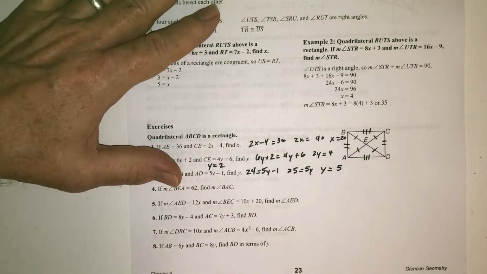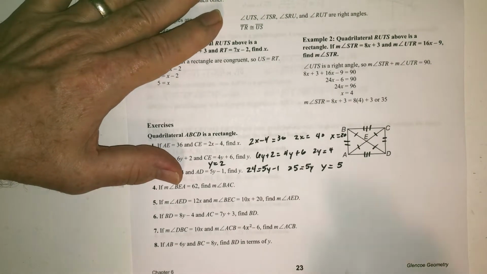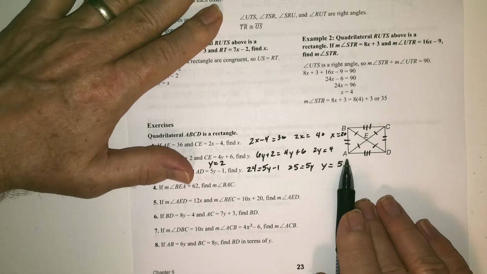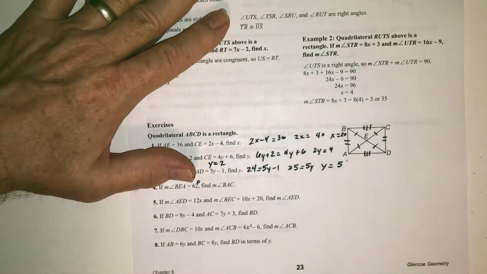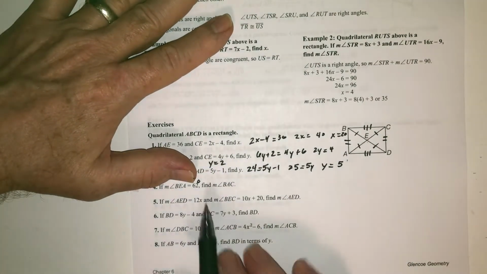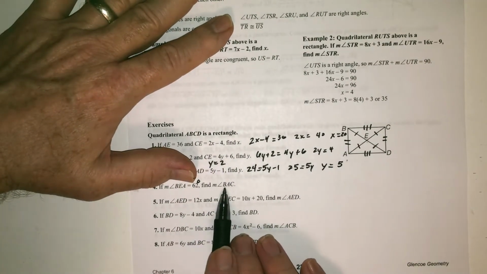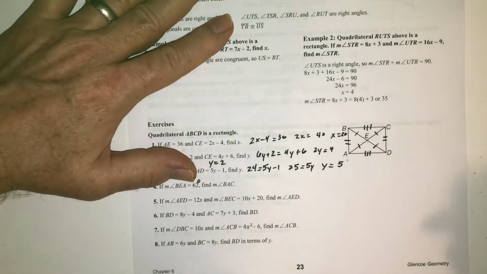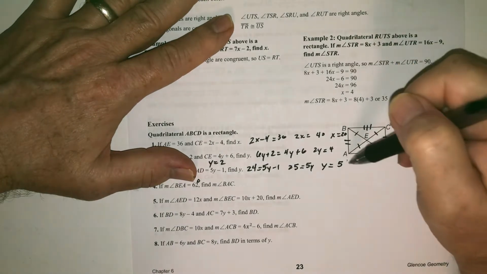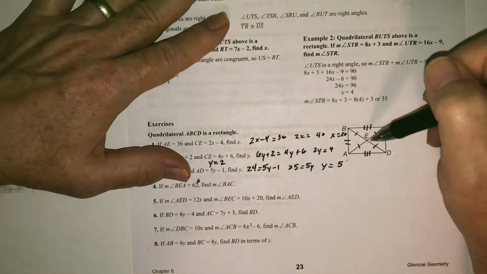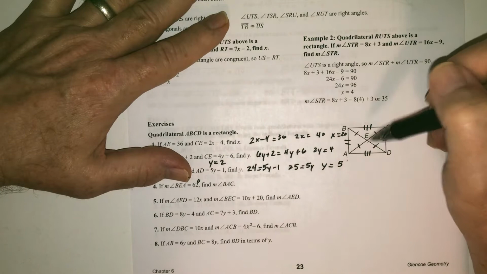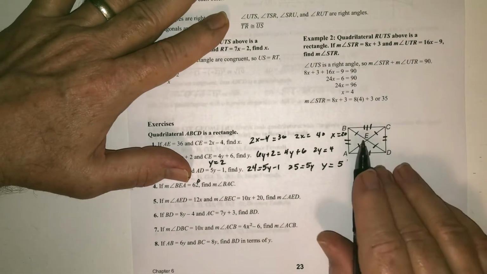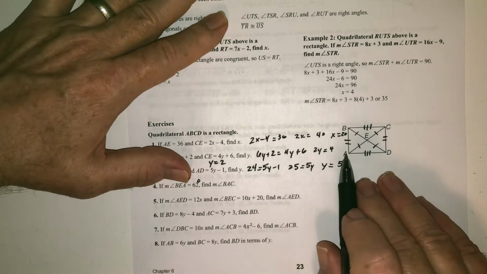In the next one, we are given that angle BEA is equal to 62 degrees, and it wants us to find the measure of angle BAC. Triangle BEA is an isosceles triangle, because segment BE is congruent to segment EA, and angle BEA, 62, is the vertex angle.